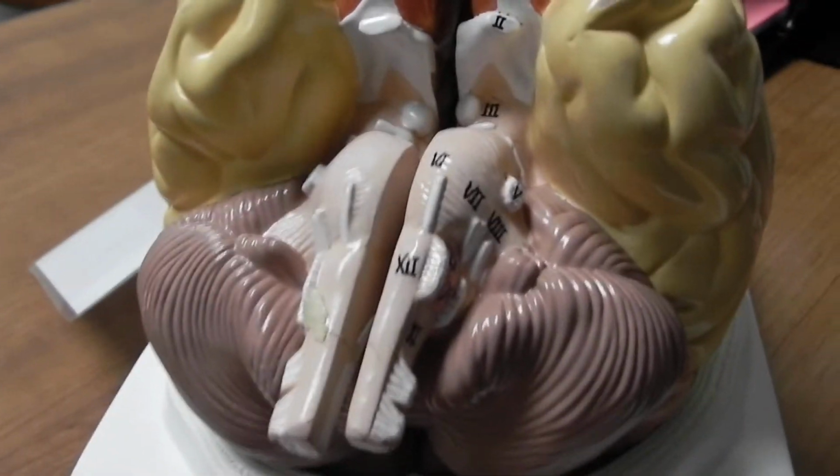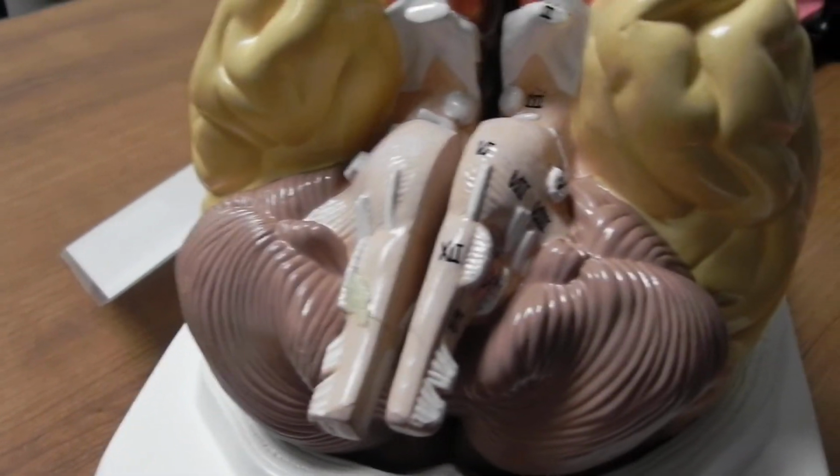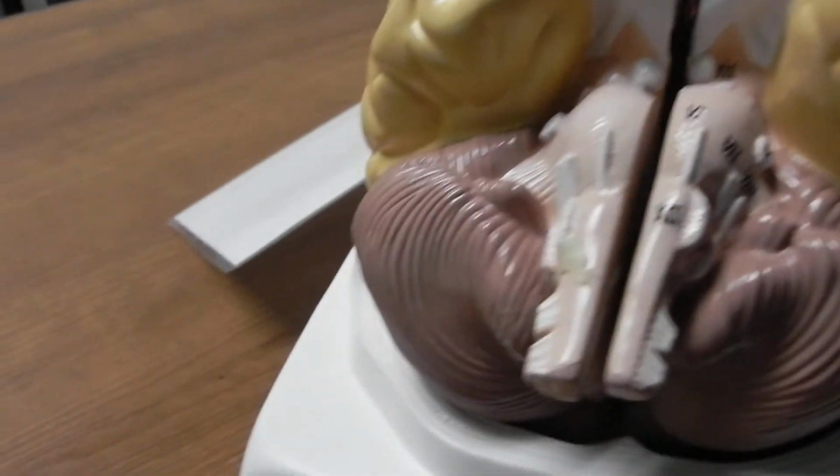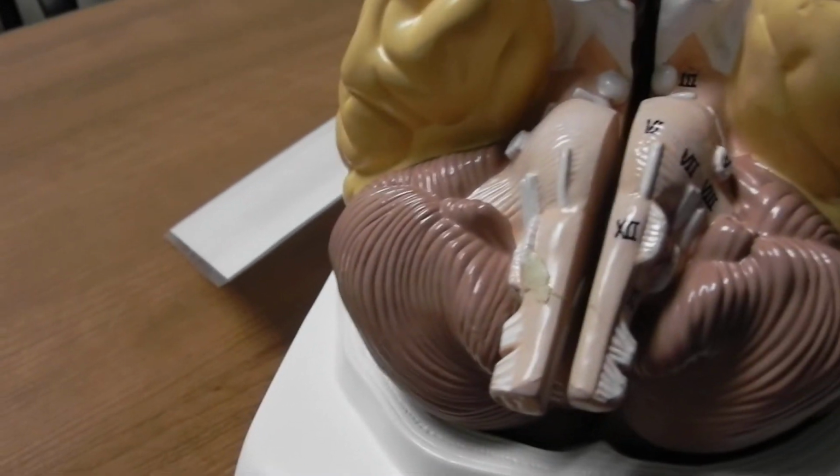This model is nice because it's already got the Roman numerals on it. Now please note that on the lab practical, I will not accept Roman numerals. You will need to be able to recognize and learn the names.